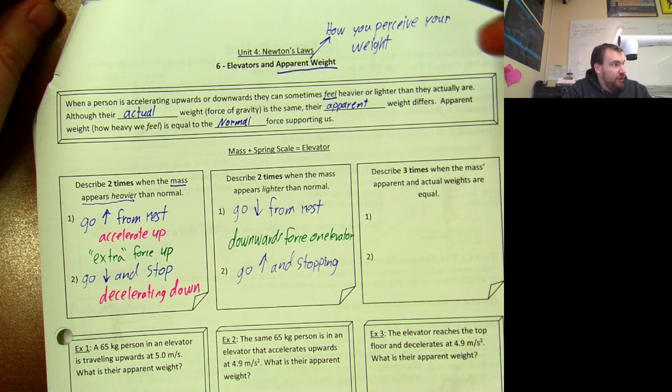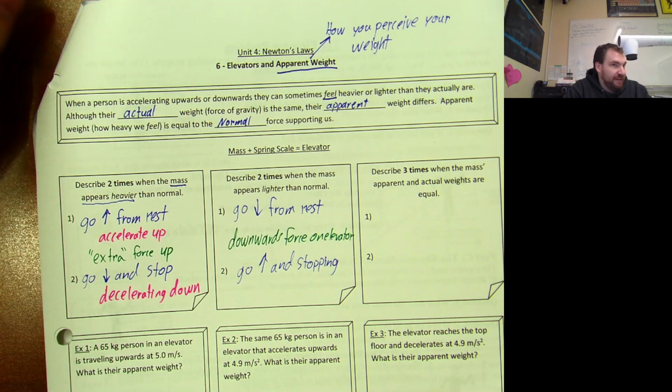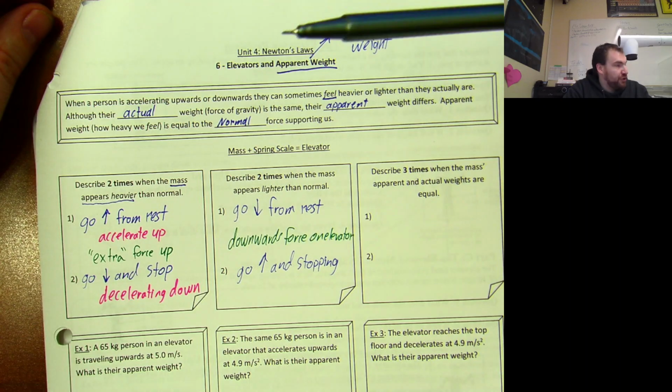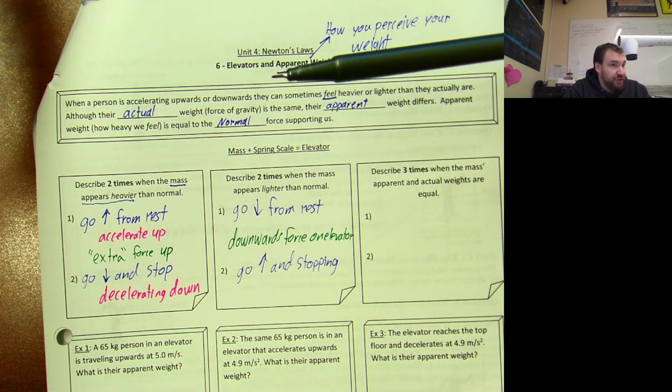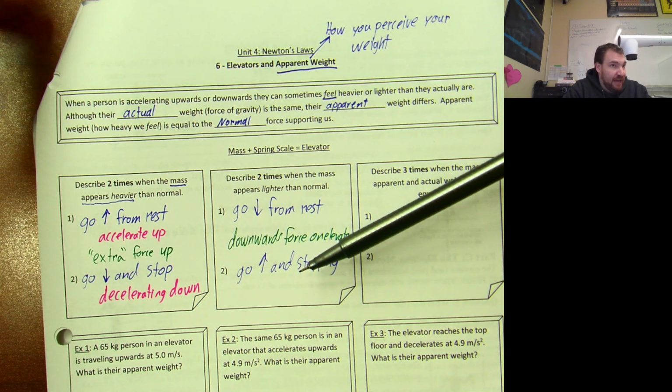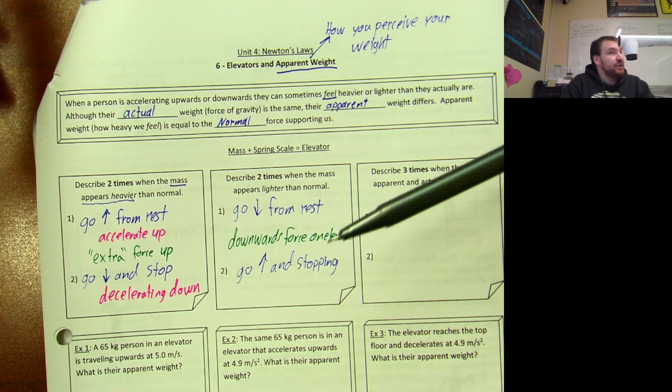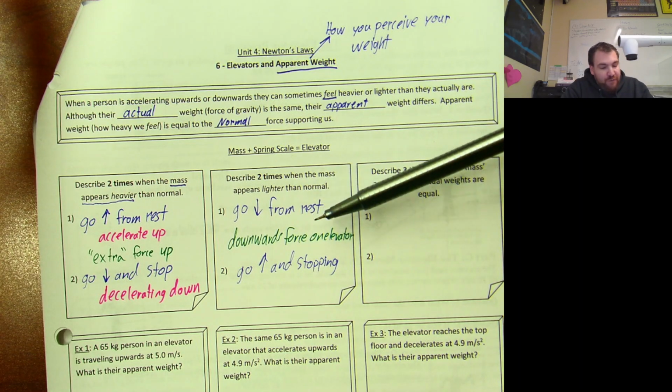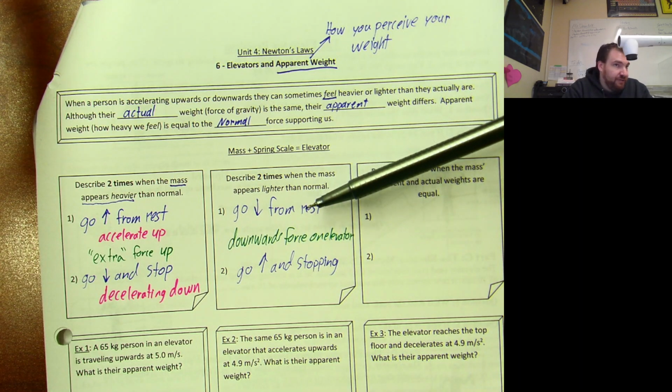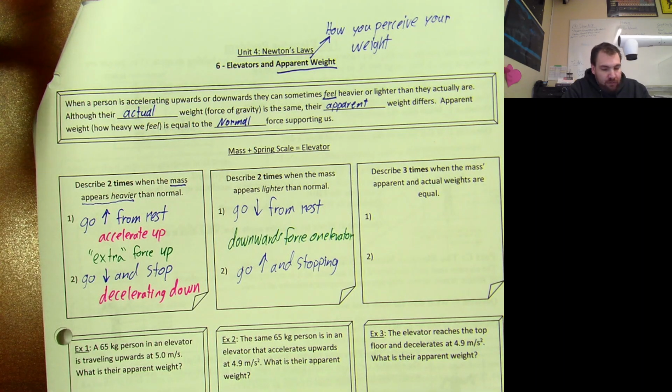And one of the favorite answers that we like to give at the beginning of this chapter was inertia. It has everything to do with inertia. Your body wants to continue doing what it's doing even as something is slowing down the elevator. Your body wants to continue a little bit. And so you feel lighter because the elevator is slowing down faster than you are.